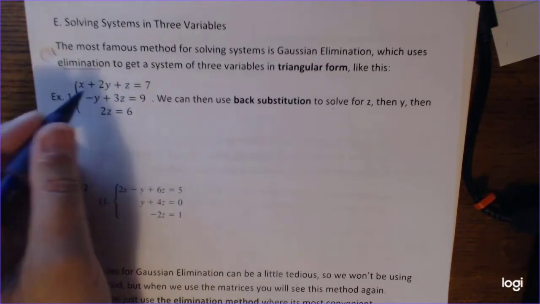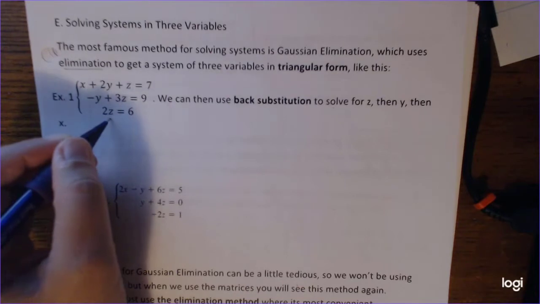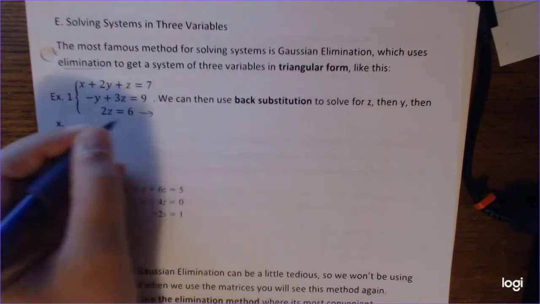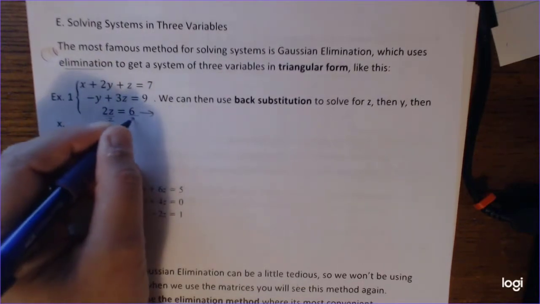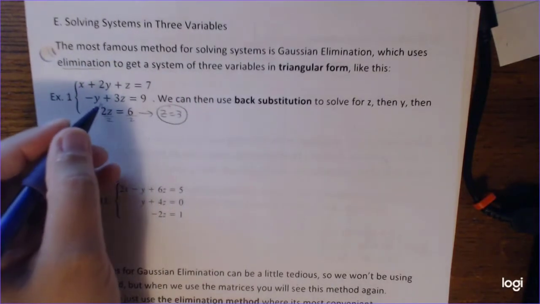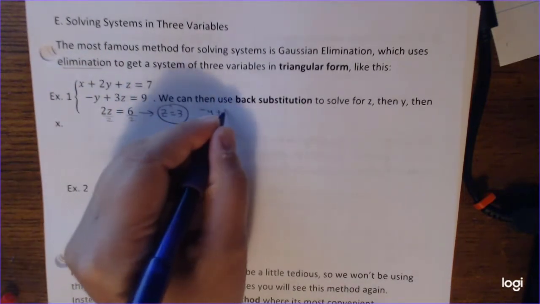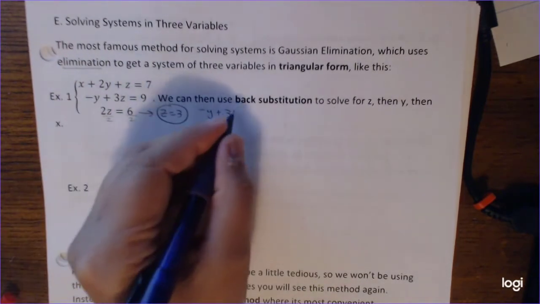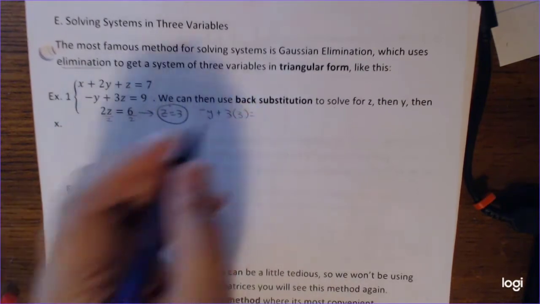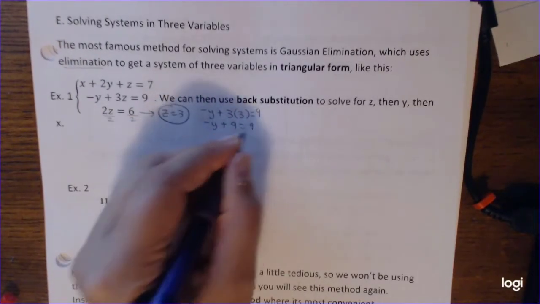So when you have a system like this and one of the equations has one unknown, that's where you want to start, because you can easily solve for z by dividing by 2 and get z is 3. Well, now that we know z is 3, you can go back to this equation and put 3 in instead of z, get negative y plus 9 equals 9.